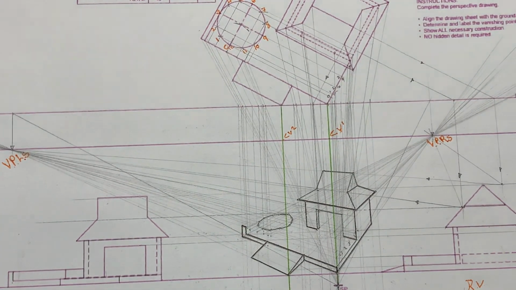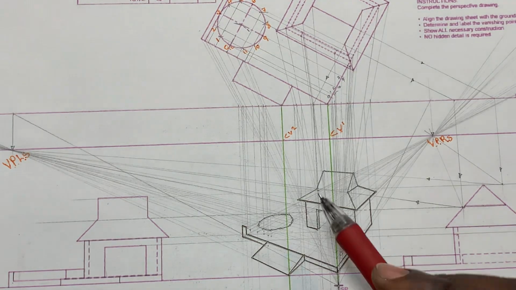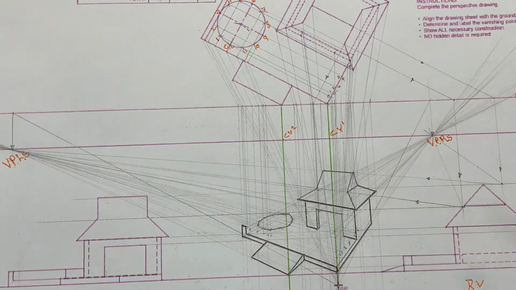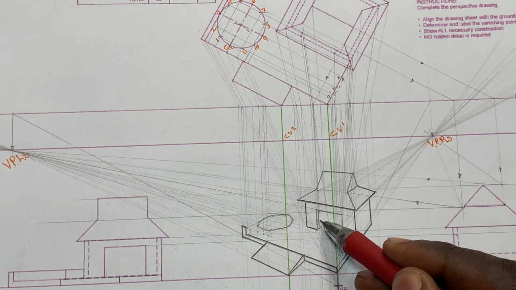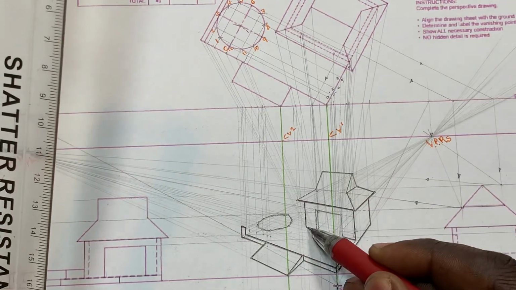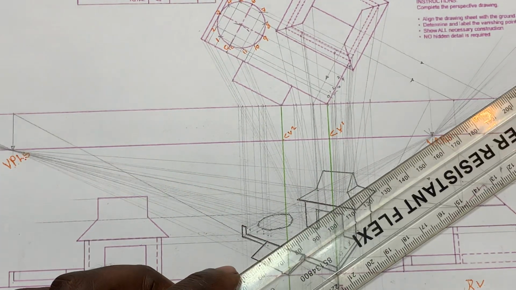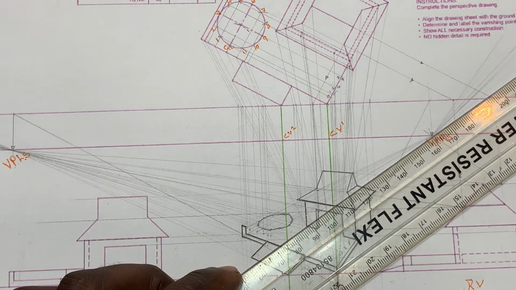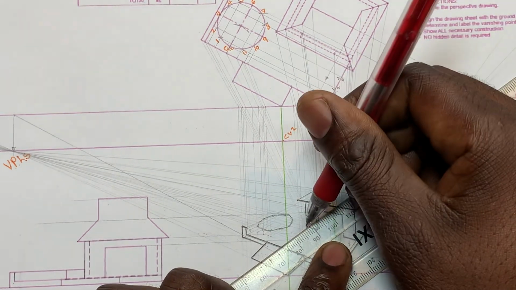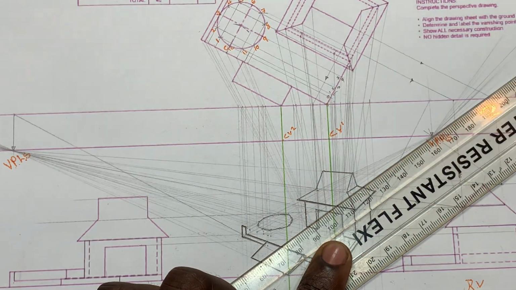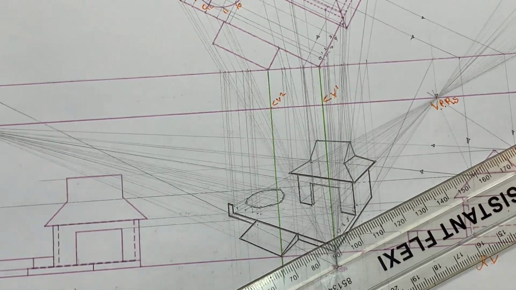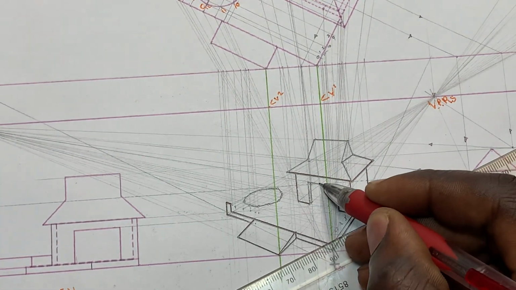Let's see the inner ground line, because sometimes you may find that it's dark there. So we cannot take this one to the vanishing point. You cannot do like this and say that from here till here is now dark. Why?